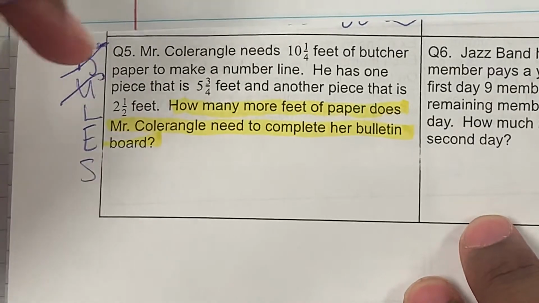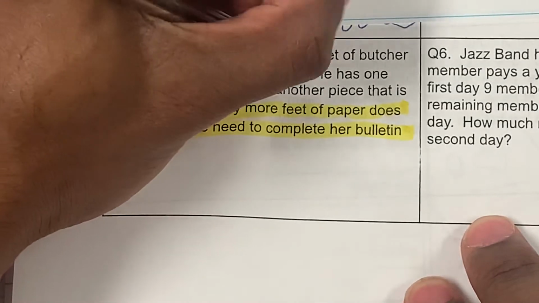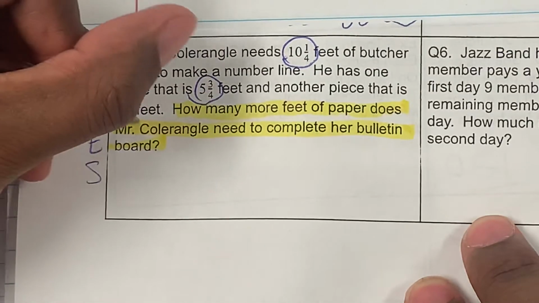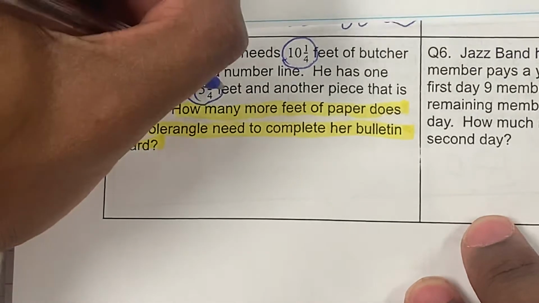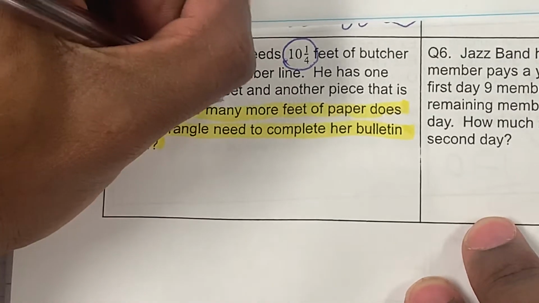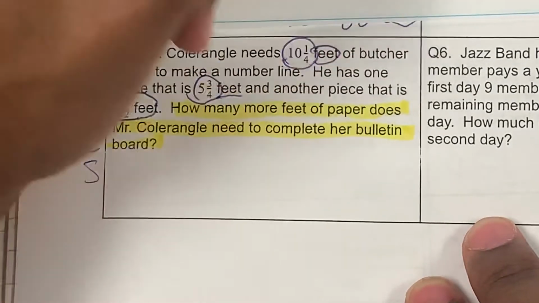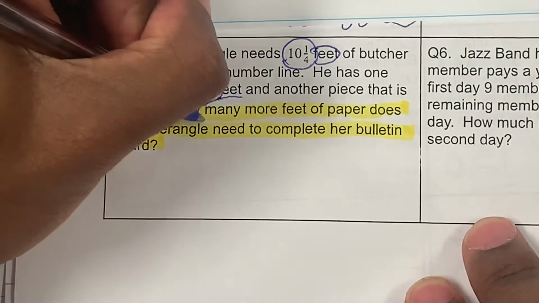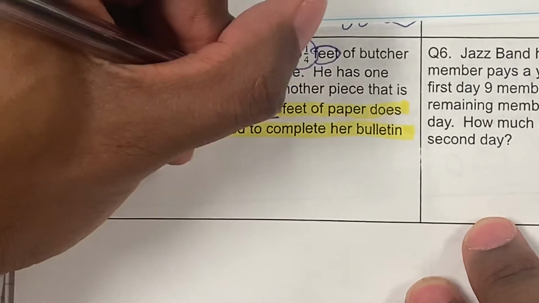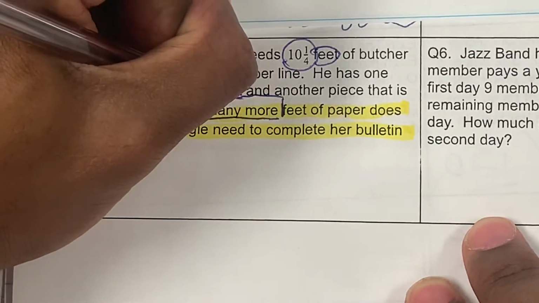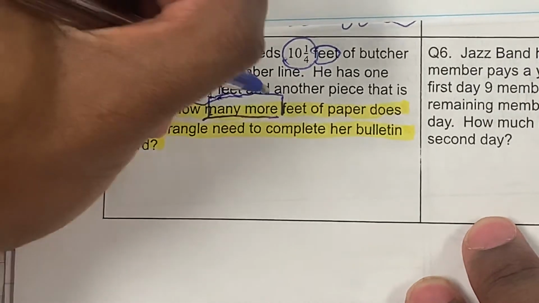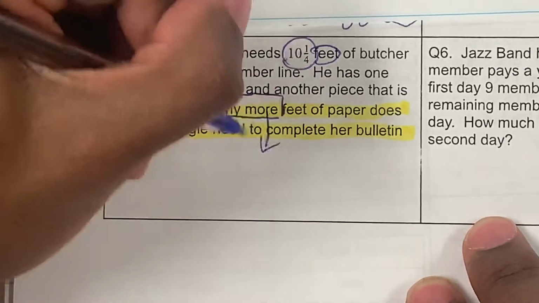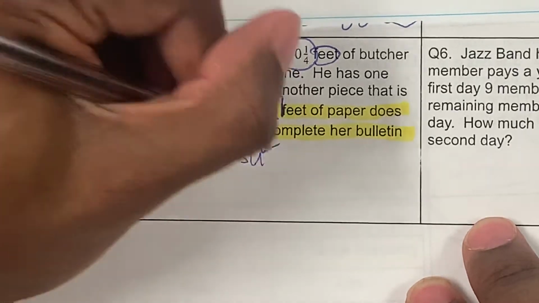Okay, now we're going to label. So let's circle all the numbers: 10 1/4, 5 3/4, 2 1/2. The measurement is in feet. So how many more? This is a key word, many more, to complete the bulletin board. When we see many more, y'all, we know that we're going to subtract.